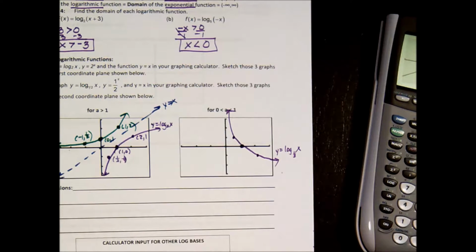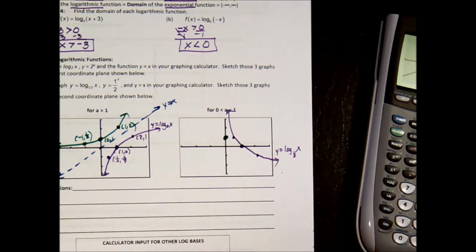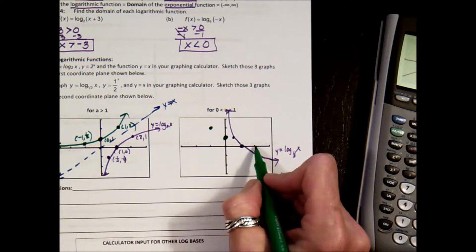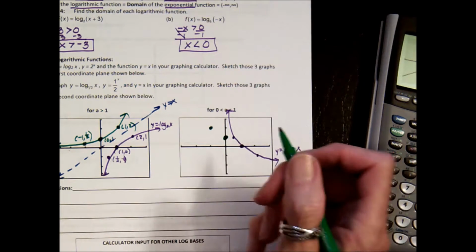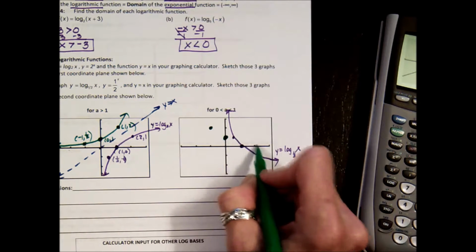And then in green, we have the exponential that we know is always going to go through that point 0, 1. It goes through the point 1, 2 instead of the opposite 2, 1. Or excuse me, it goes through the point -1, 2 instead of 2, -1.